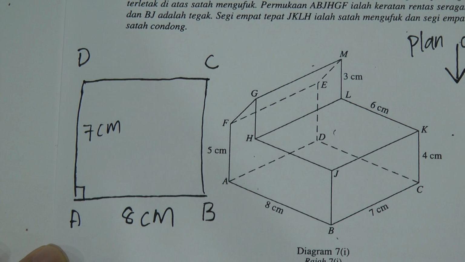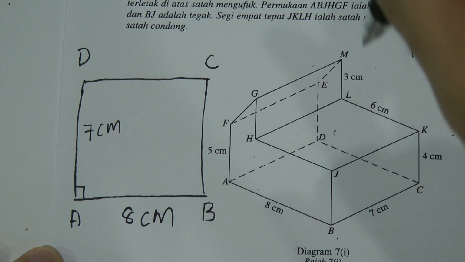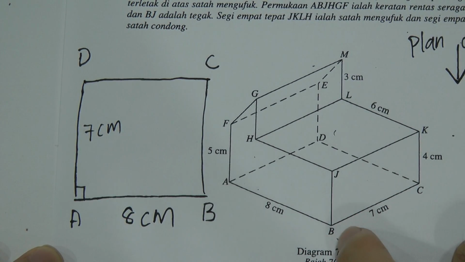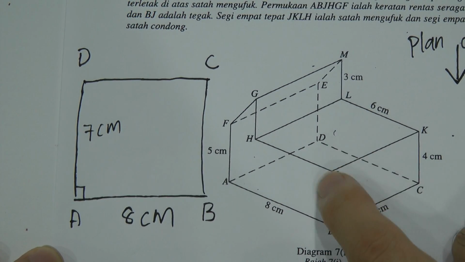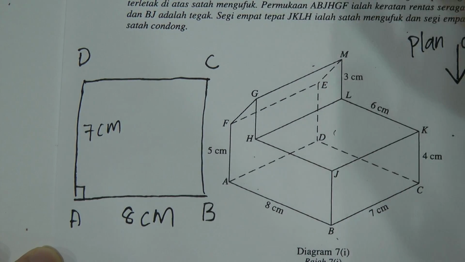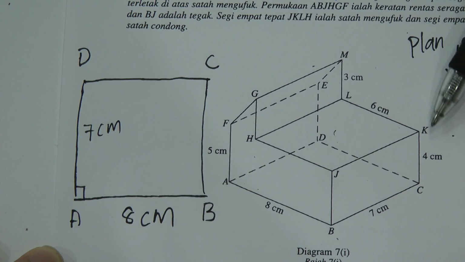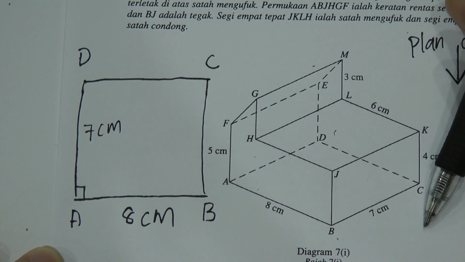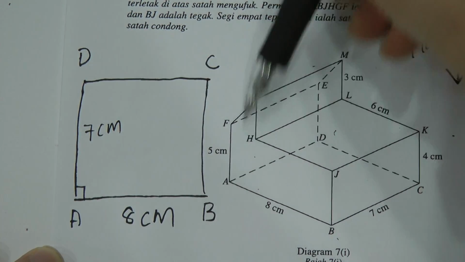Okay, after I draw this one, if I look from the top, let's say for the point B, I will see the point J first, then only I will see B, because I look from the top. Here I will see K, then only I will see C. For the point A, I will see F first, then only I see A, because I look from the top.